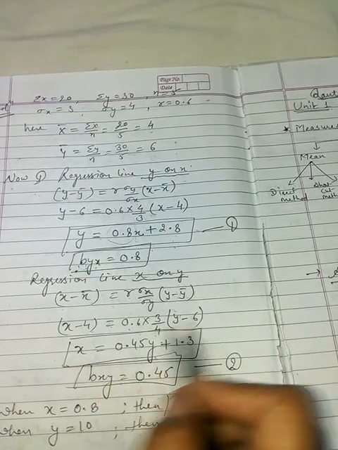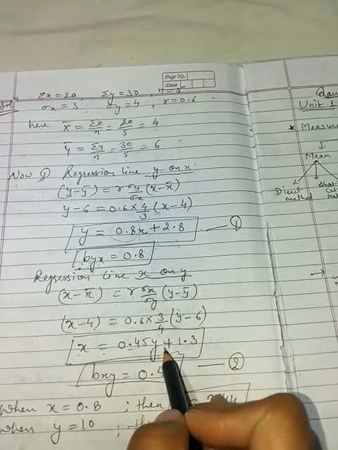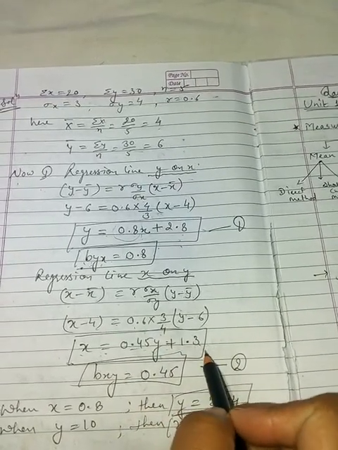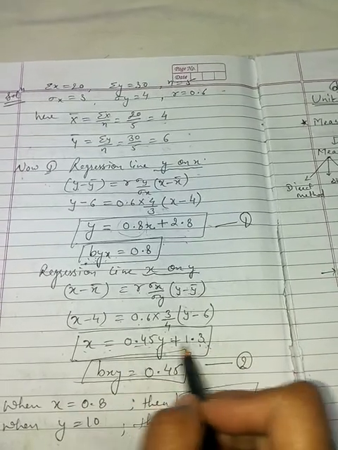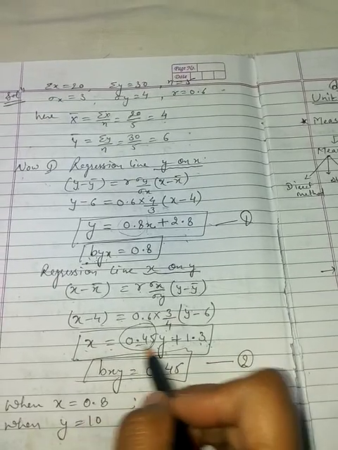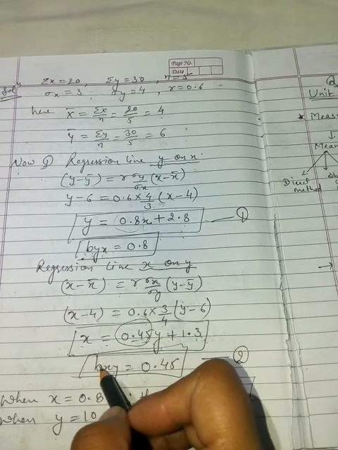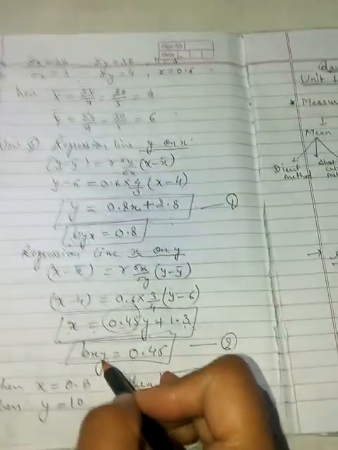If we calculate it, x is 0.45y plus 1.3. This is equation number 2, the regression line x on y. In this regression line, the coefficient of y, 0.45, is the regression coefficient x on y, because here the equation is x on y. So bxy is equal to 0.45.